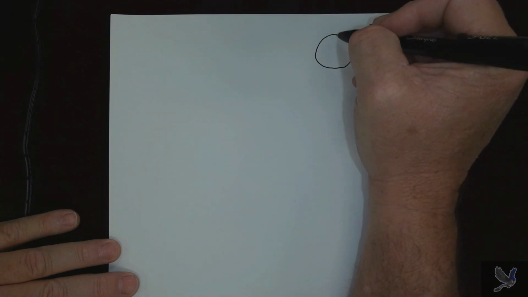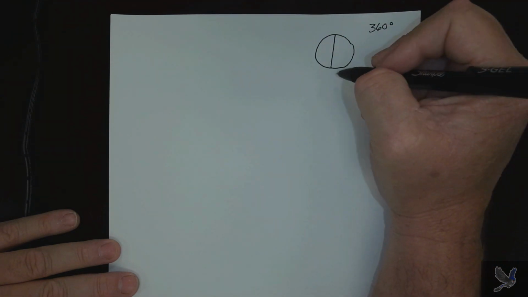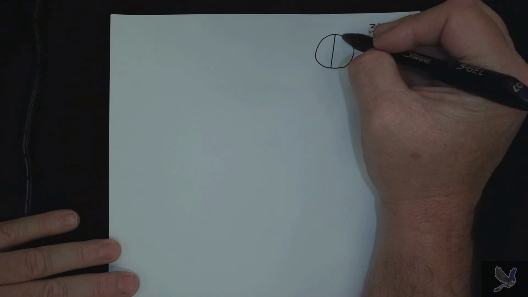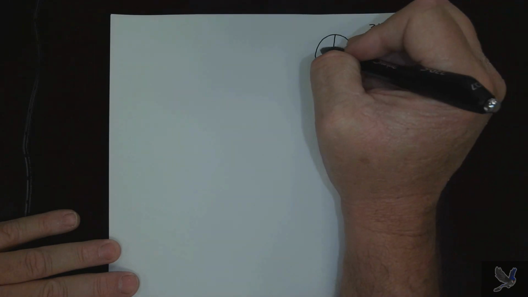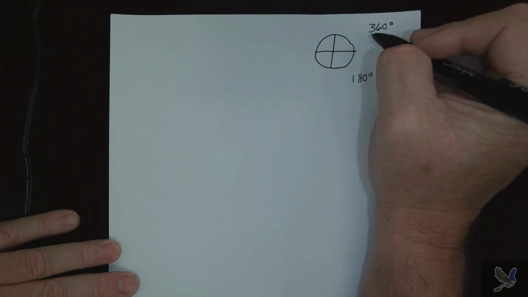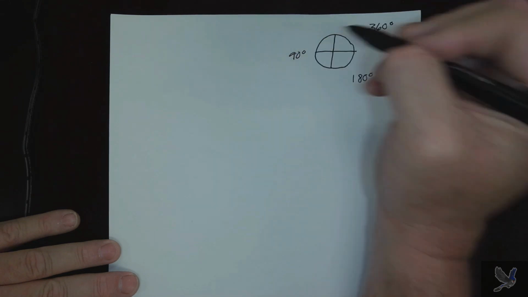It's a wonderful thing. What if we divided it in half? Well, if we divide it in half, only 180 degrees. What if we divided it in fourths? Well, we'd be dealing with 90 degrees.